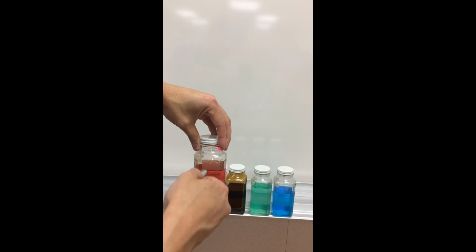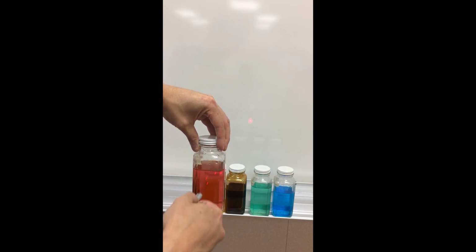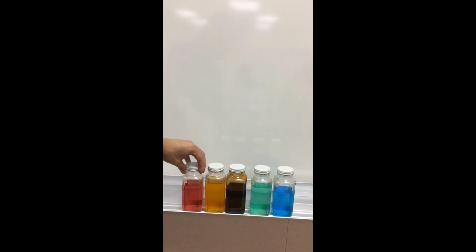Okay. So hopefully that helps give you a visual feel of this whole notion of one color being absorbed and then transmitting the complementary color.